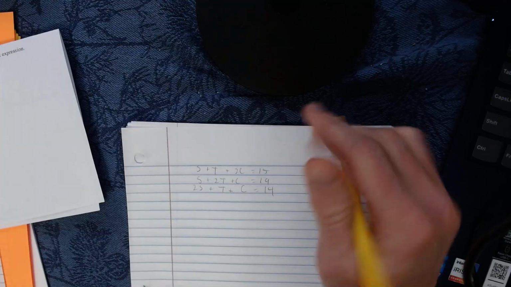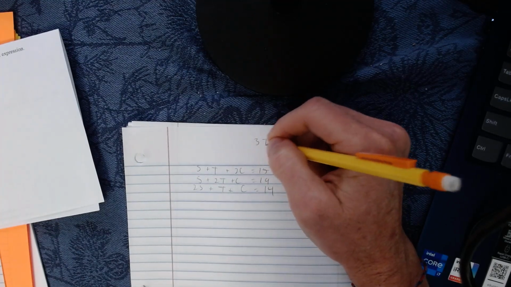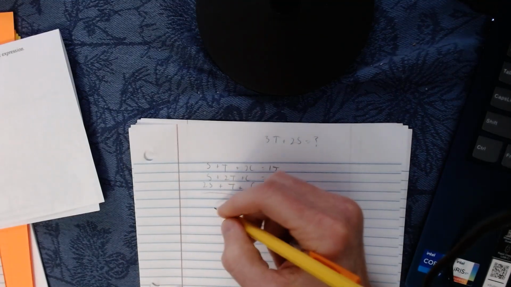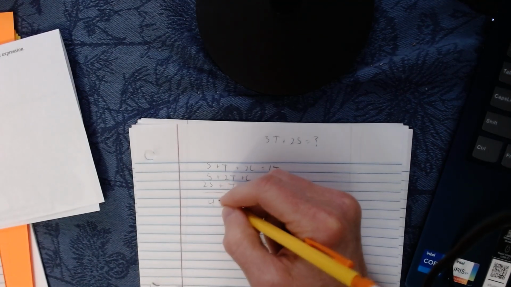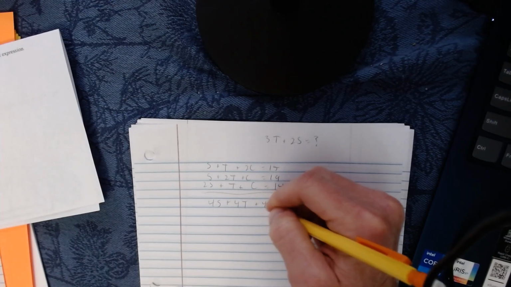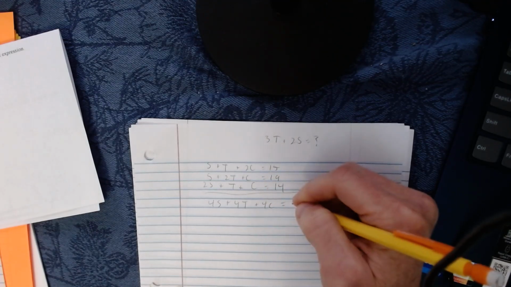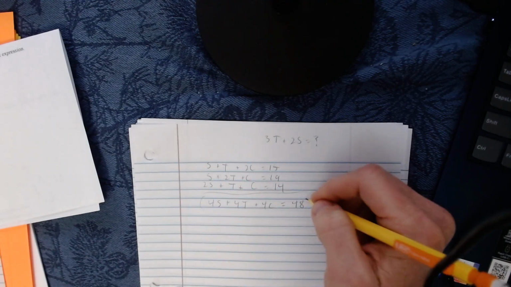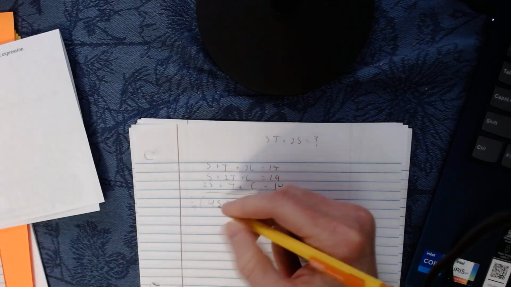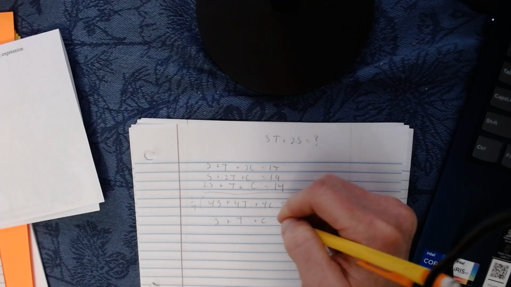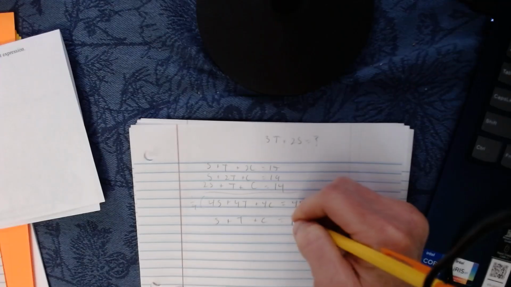And so I'm going to write up here what we want is 3t plus 2s is the question. All right, so if we add all these up, we'll get 4s plus 4t plus 4c equals, these add up to 48. So now if I divide that whole equation by 4, I get s plus t plus c equals 12.